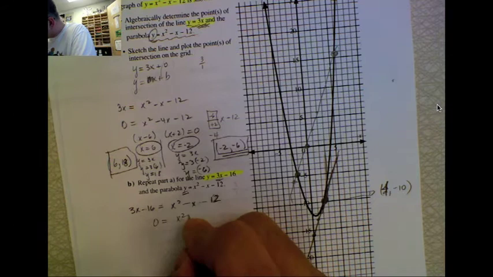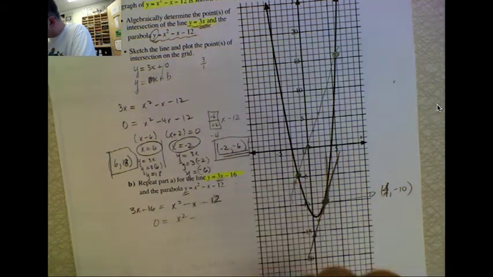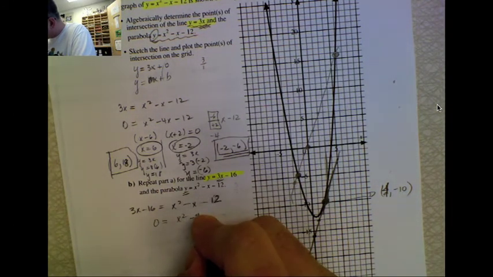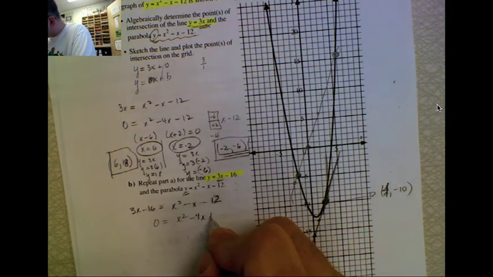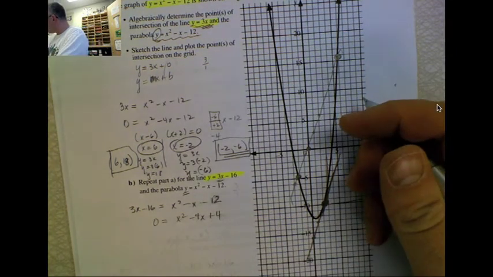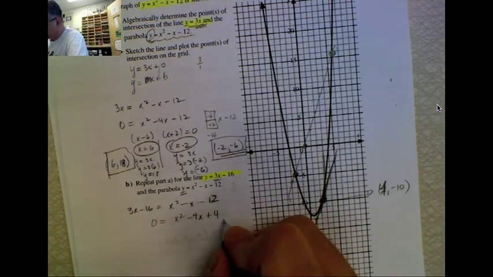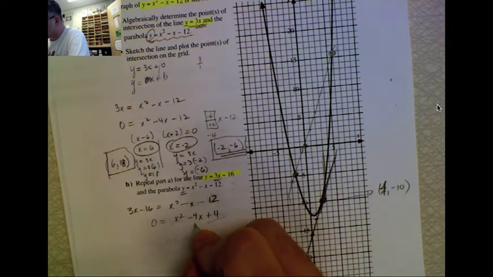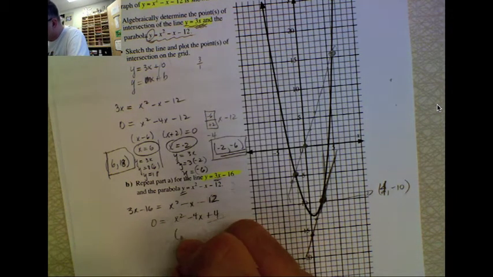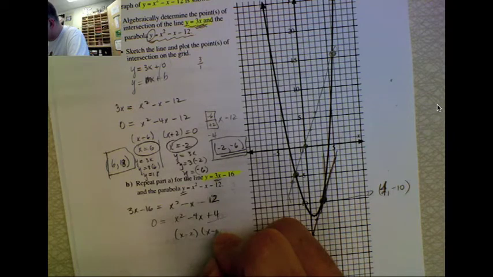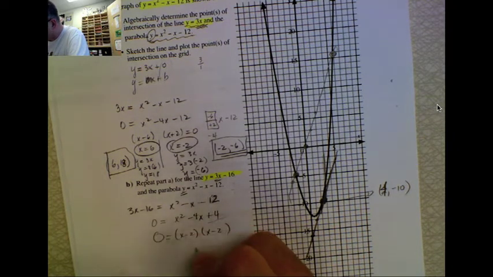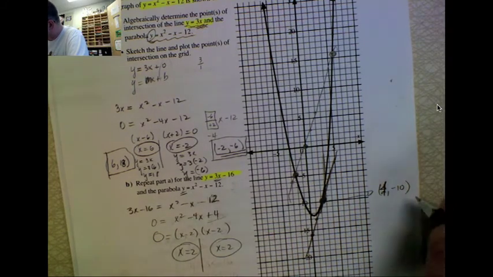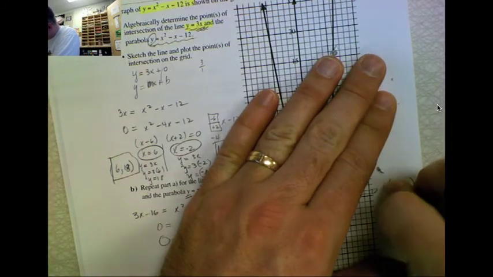So this is going to mean I'm subtracting 3x, which gives me negative 4x. And I'm adding 16, which gives me positive 4. So if I actually look at two numbers that multiply to 4 and add to negative 4, those two numbers are negative 2 and negative 2. So I actually get one value of x, which is 2. So I was right.